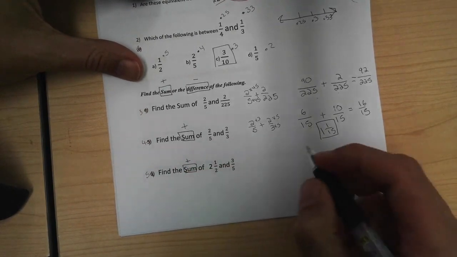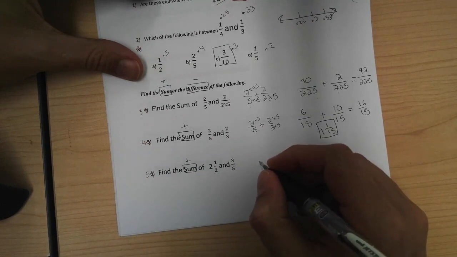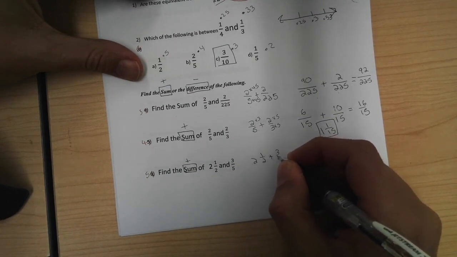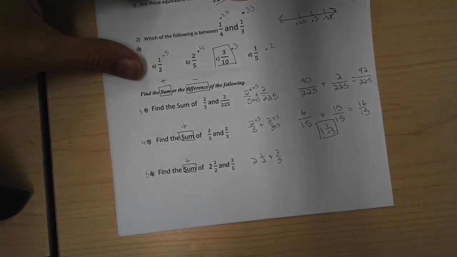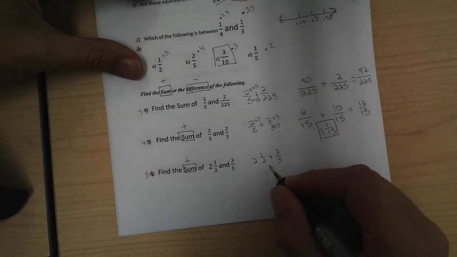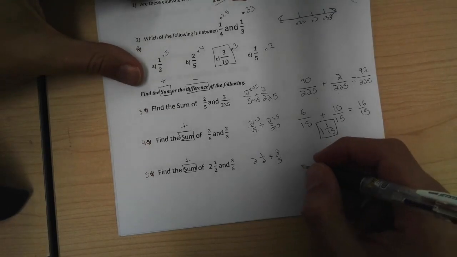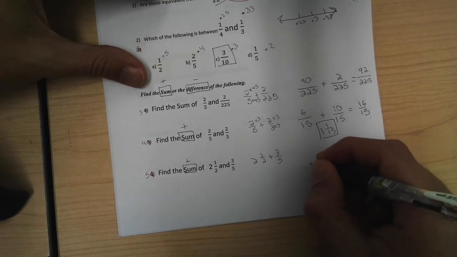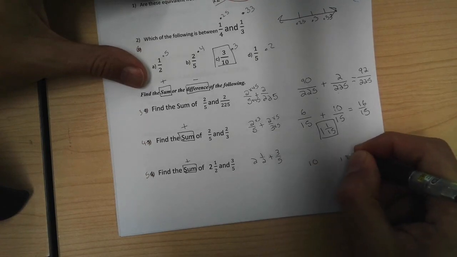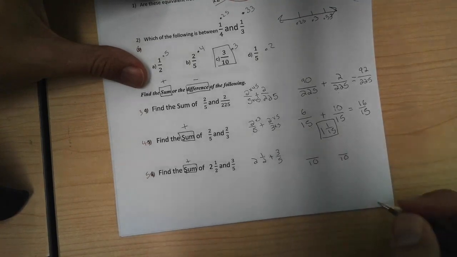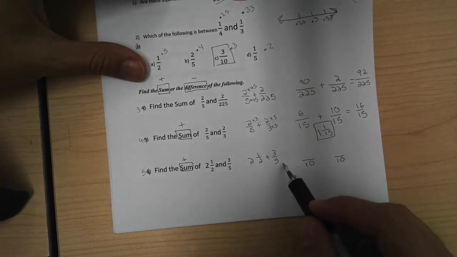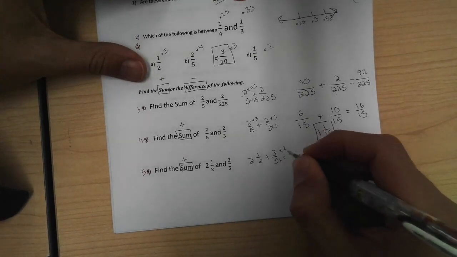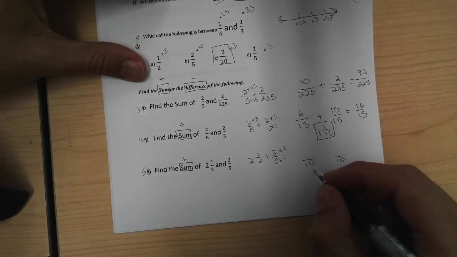So now we have 2 and 5 plus 3/5. I'm going to start off by making it common denominators, and you're more than welcome to make it into a mixed number or improper fraction if you like, but I'm going to start off by making these common denominators. I know that my least common multiple is 10. And how do I get 10? I multiply the 5 times 2 to get 10.